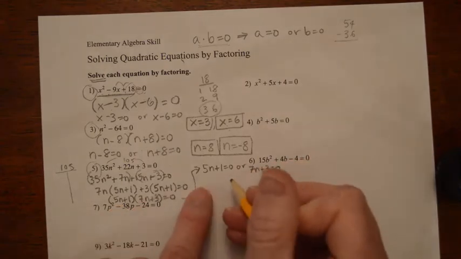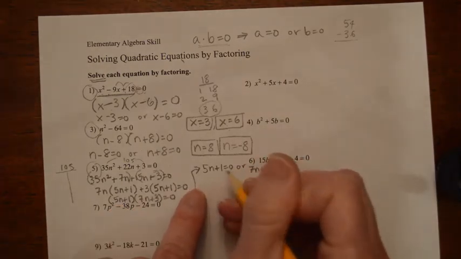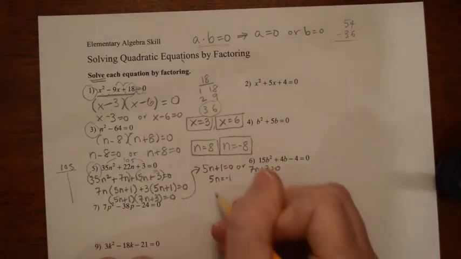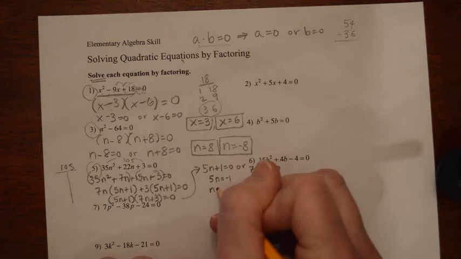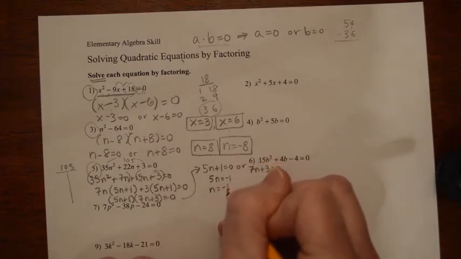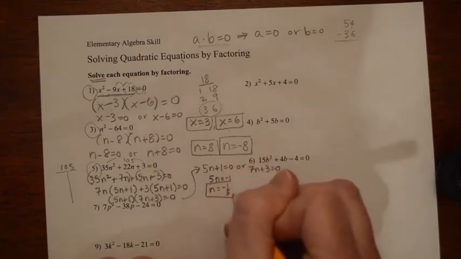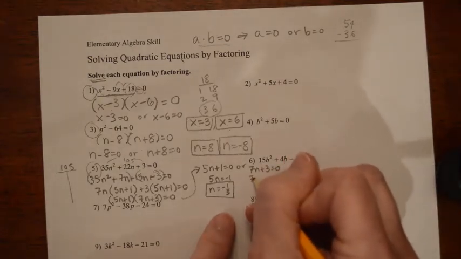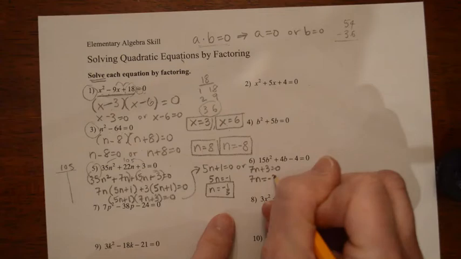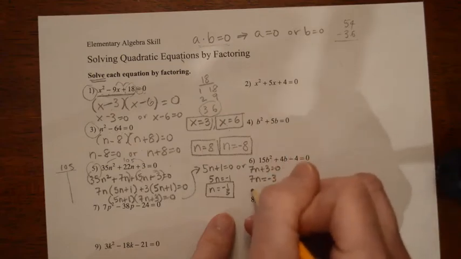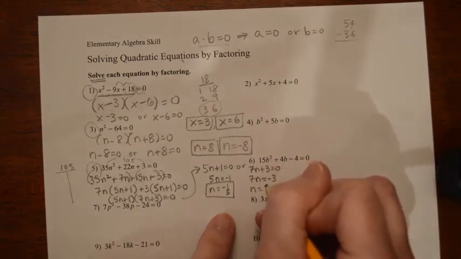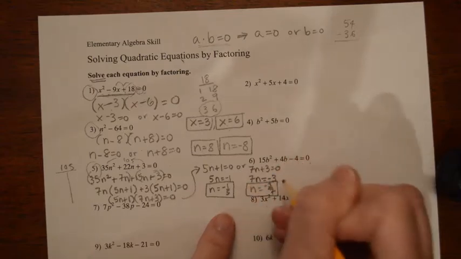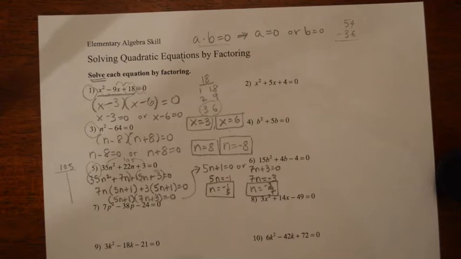This is the first one where we're actually going to have to do some work here. I'm going to subtract 1, so I get 5n equals negative 1. And I'm going to divide both sides by 5. So this is n equals negative 1/5. These are a lot less fun to check than some of the other ones. Same thing here, I'm going to subtract 3 from both sides, so 7n equals negative 3, and then I'm going to divide by 7. n equals negative 3/7. We'll check one of these, but right now I'm out of time.